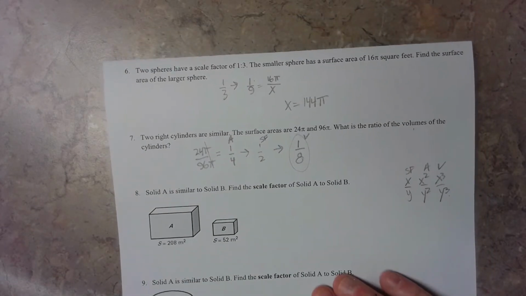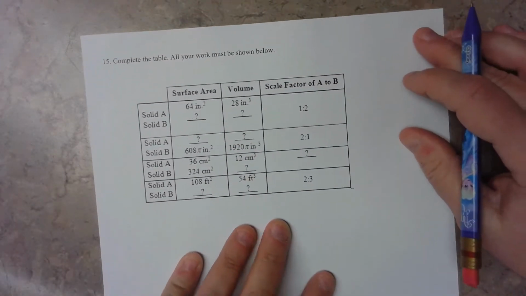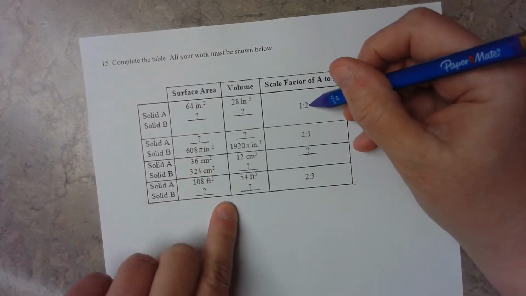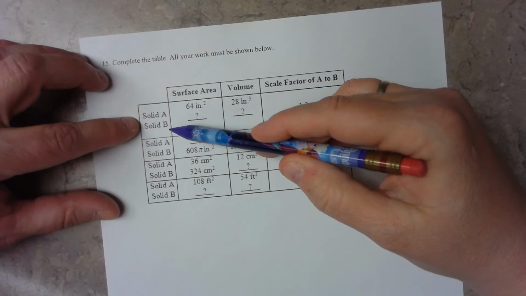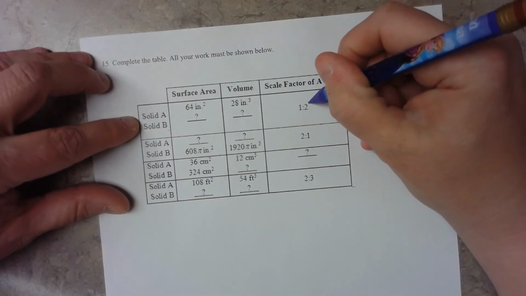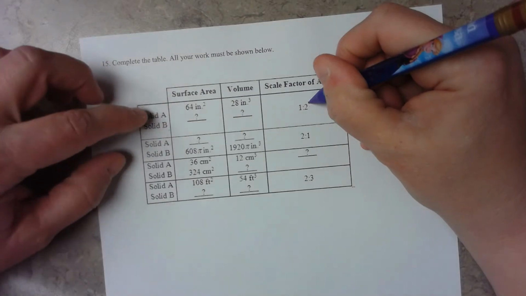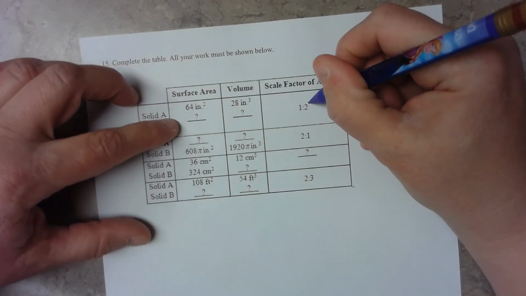Let's see. Here's another sheet. This is just kind of a chart. We know our scale factor is 1 to 2, solid A and solid B. Notice they don't tell us it's a cone, a pyramid, or a cube. They just tell us it's a solid, and that's all we really need to know. So if our scale factor is 1 to 2 and the surface area of our smaller solid is 64 square inches, what's the surface area of our larger?